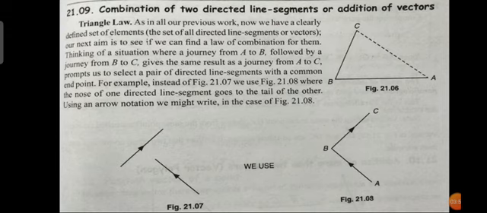Next are two very important laws: combination of two directed line segments, or addition of vectors. How will you add two vectors, or two directed lines? How will you combine two directed line segments? There are two laws, the triangle law and the parallelogram law. Those two laws are important.